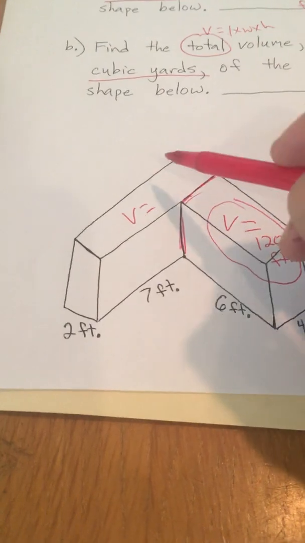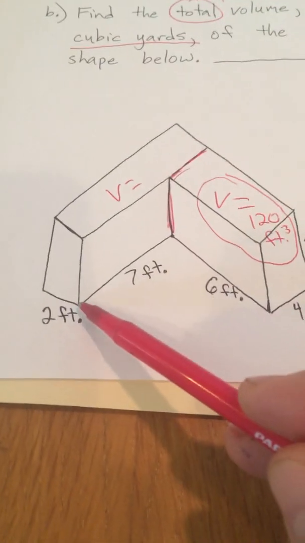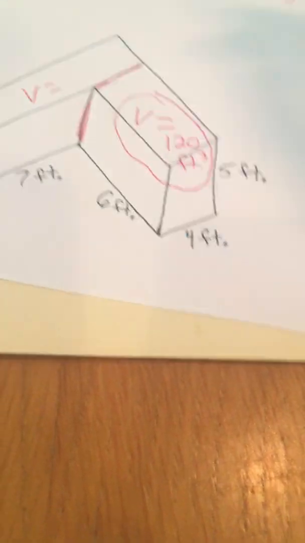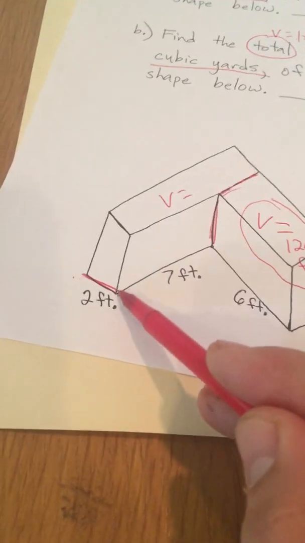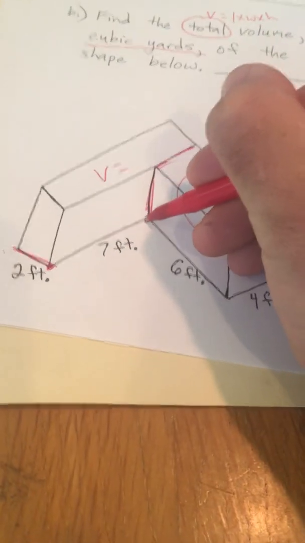Now we got to do a little work to find the volume of this section. They give us 2, so that is the width, is 2. So let's find volume is length times width times height. So we do have the width as being 2. We're not sure about the length and the height yet. Okay, so this is saying that this is 2, yep. And then from here to here is 7.